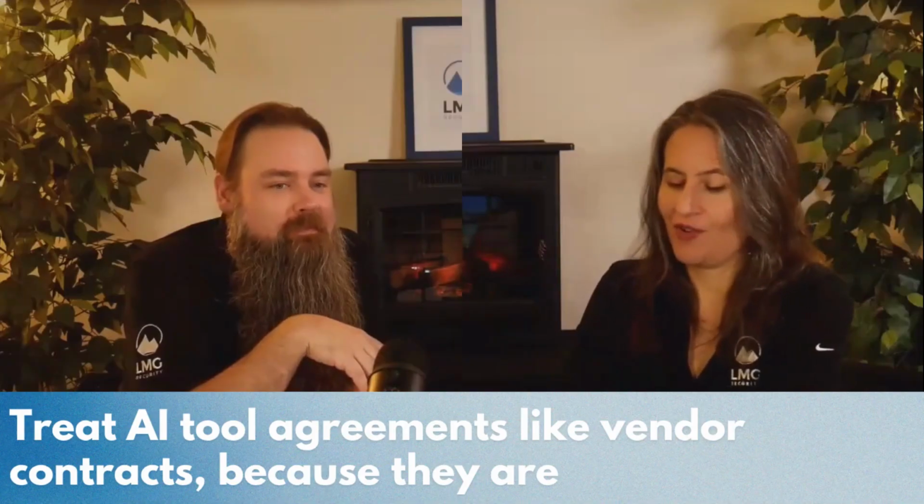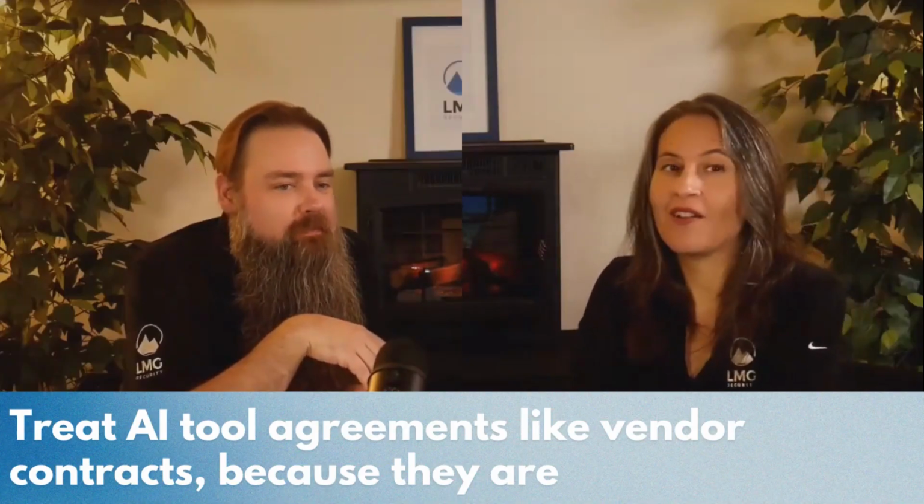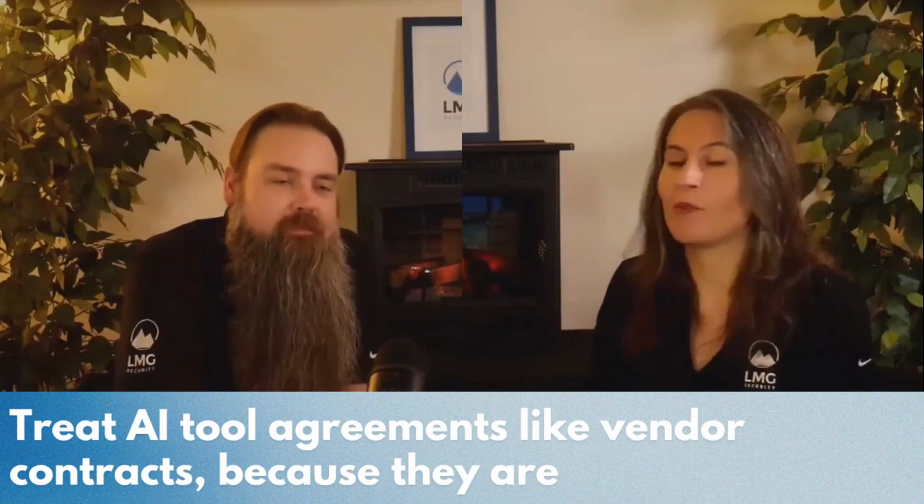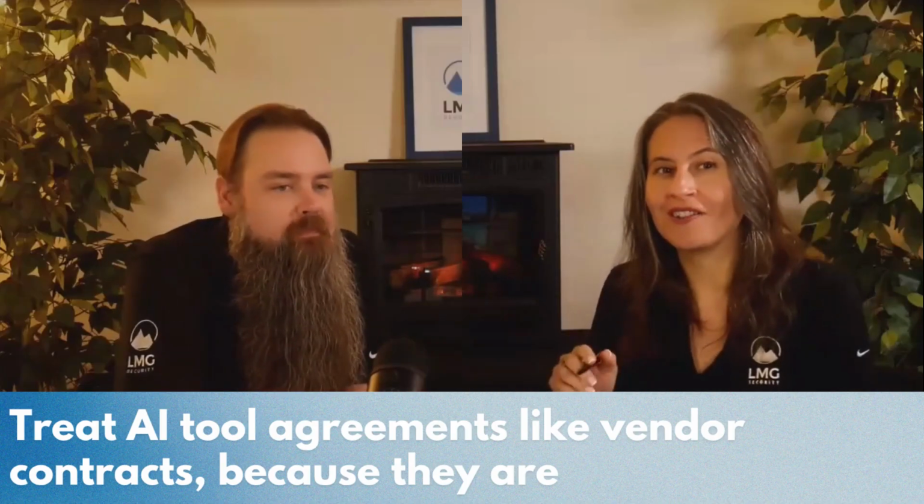Exactly. Okay, treat AI agreements like vendor agreements because that's what they are. When an employee clicks allow all, like in the Vercel case, when the employee clicked allow all on context.ai, they were agreeing to something. They were agreeing to that relationship with context.ai. And that's not something that the organization as a whole knew that they were agreeing to.